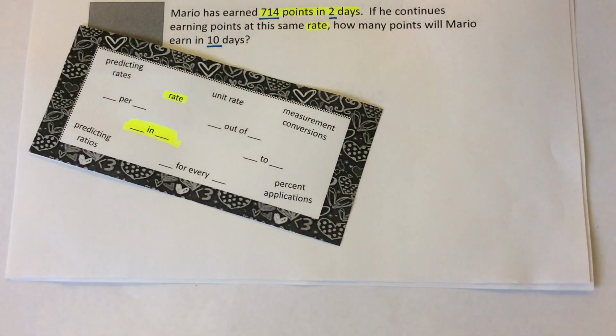All right, now let's go ahead and get to that problem. In this problem, we have some key words. It says 714 points in 2 days. Those are some key words. A number in another number. We're comparing points and days. That means that we might need to use a proportion.